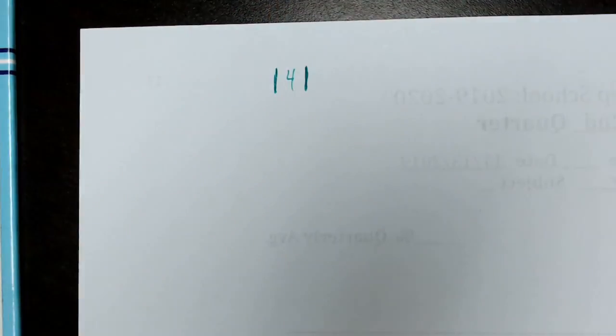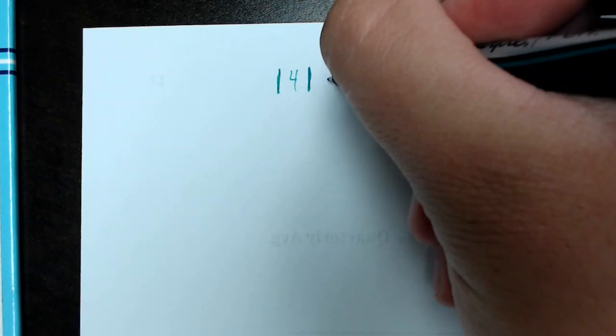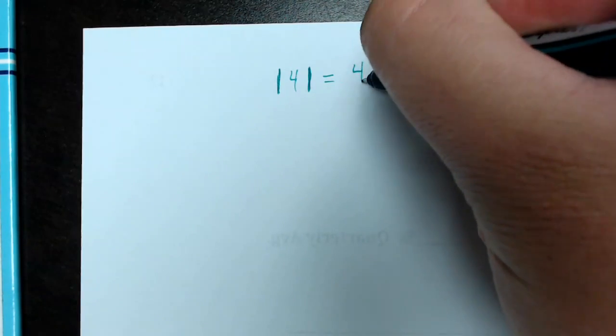Absolute value looks like this. If I were to draw two vertical lines like this and then put a number right in the middle like 4, that is read as absolute value of 4. Now, the absolute value of 4 is 4.